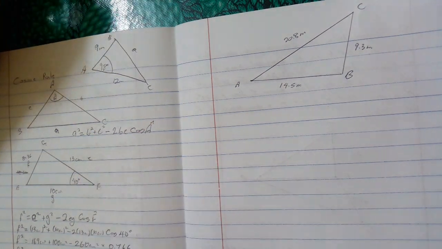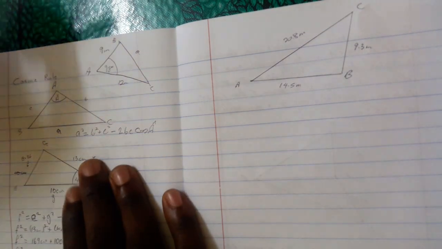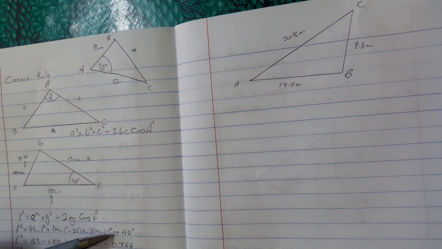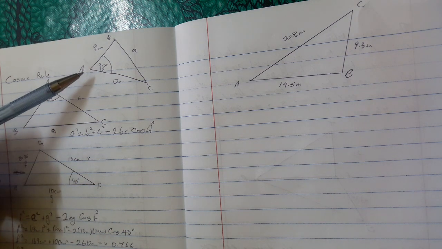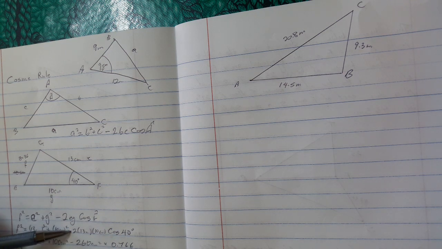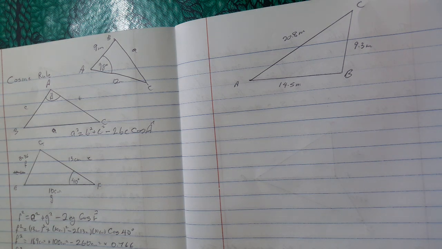Find the length A. When you cos that 98, which is greater than 90, you'll get a negative answer. So this negative 2 multiplies that, cos 98 will be negative 0.139.